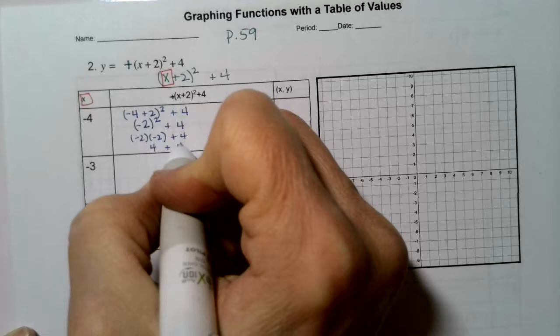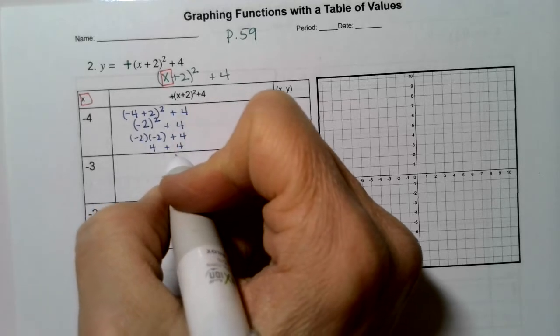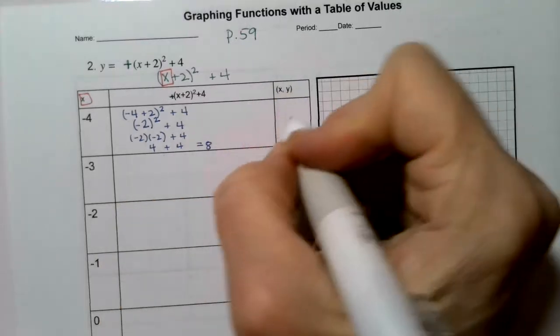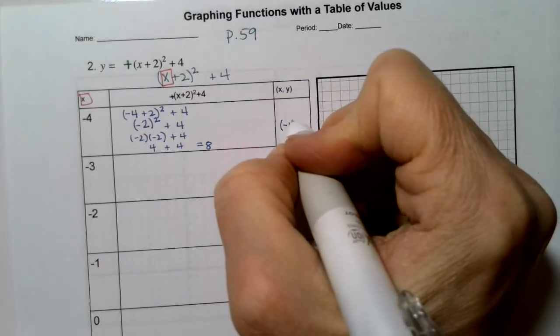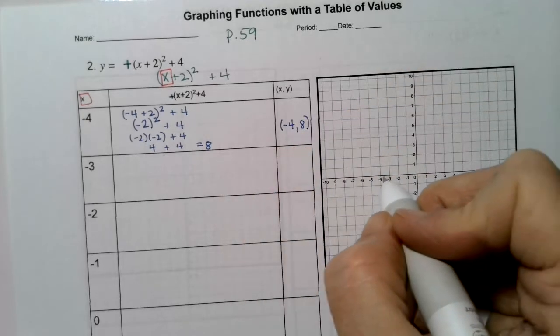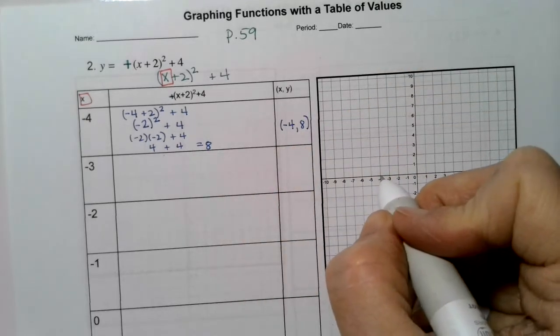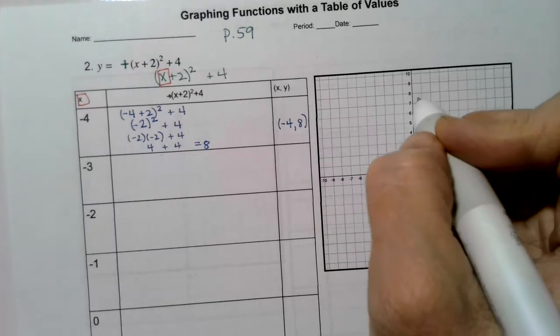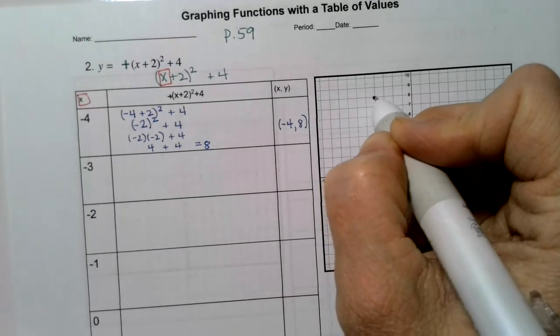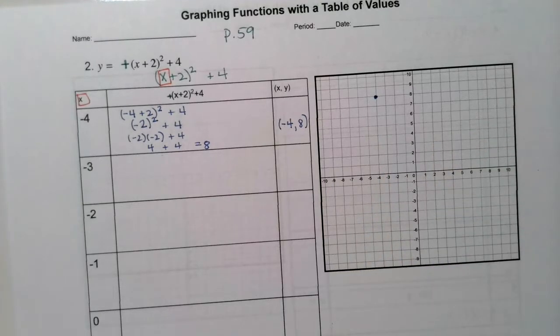That is being added still to this 4 that I have right here. So 4 plus 4 gives me 8. So my first ordered pair is when x is negative 4, my y value is 8. So if I go over here, left 4 and up 8, that is going to give me a point right there.